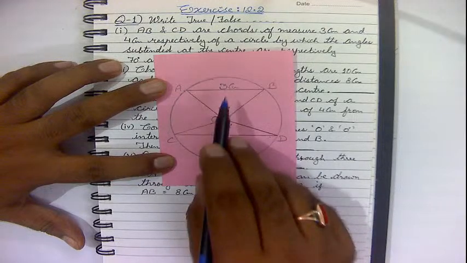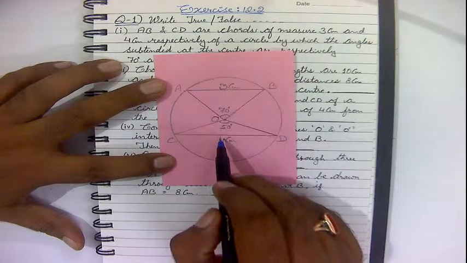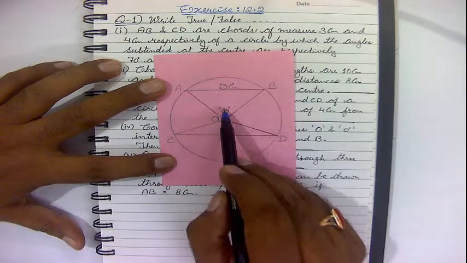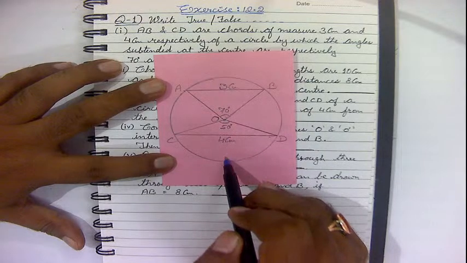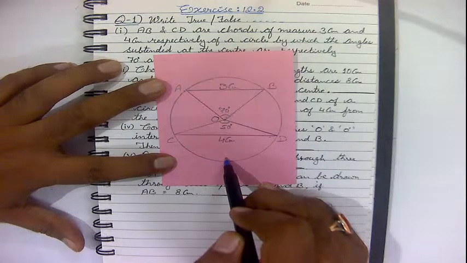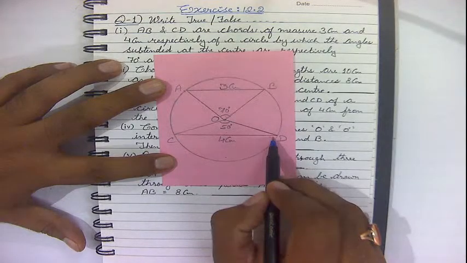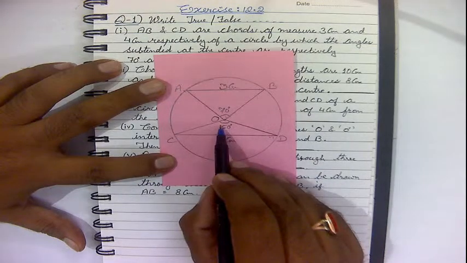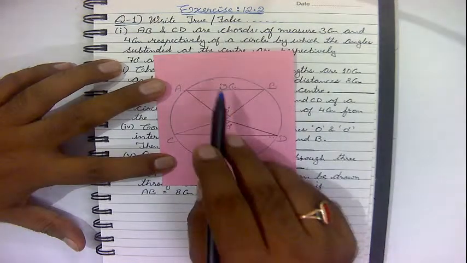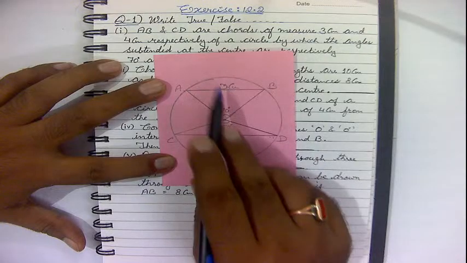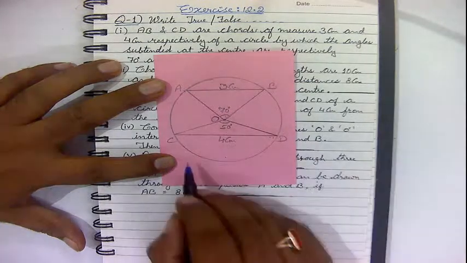Can this be the opposite, that 3 cm comes closer and 4 cm goes away from the center? Is it possible? No. The longer the chord, the nearer to the center; the smaller the chord, the further from the center.